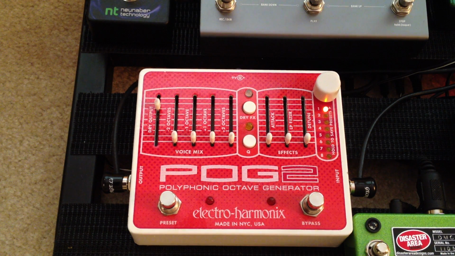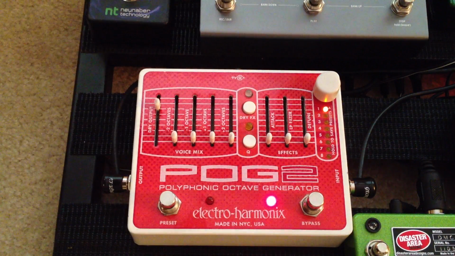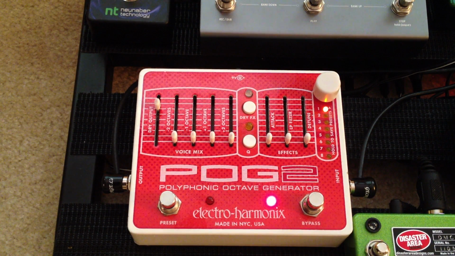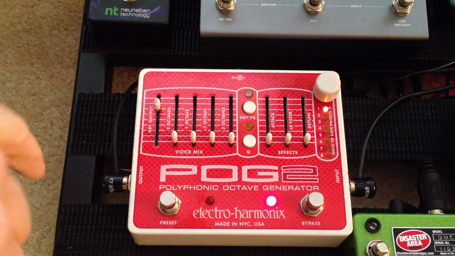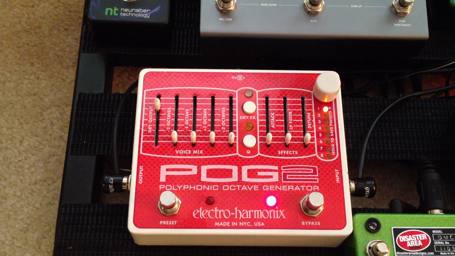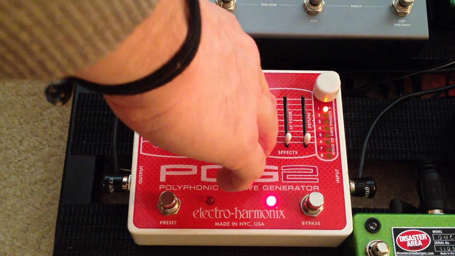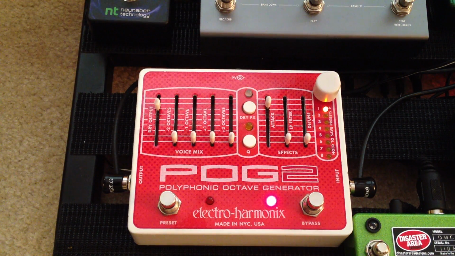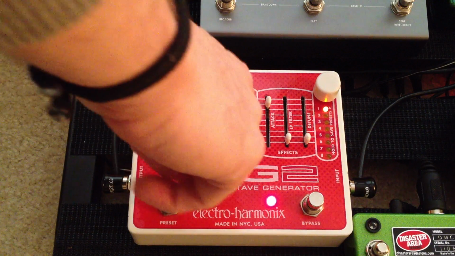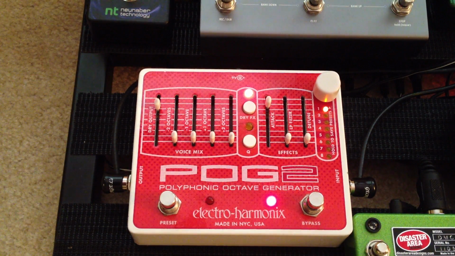Step one is going to be turn on the Pog. I have the volume, the output, set at unity, so it's basically the same tone as if it's on or off. Then you want to set the attack slider up to have a longer attack time, which basically creates the swell. Usually that just applies to the octaves, but if you hit this button once, then it will apply it to the dry signal as well. And so then all of a sudden you've got a volume swell.